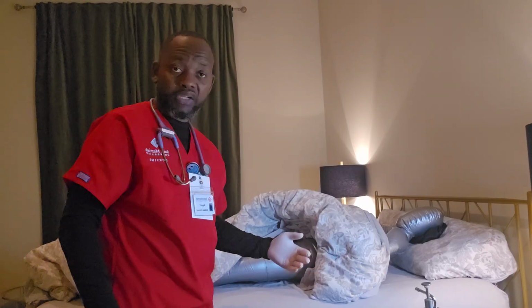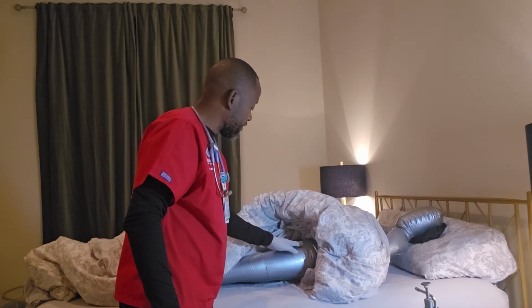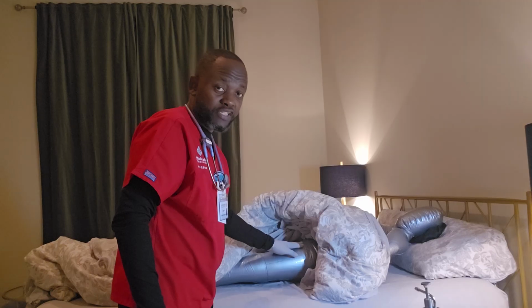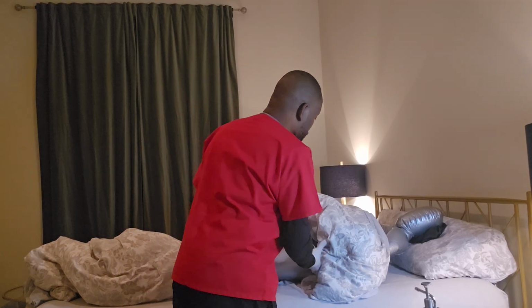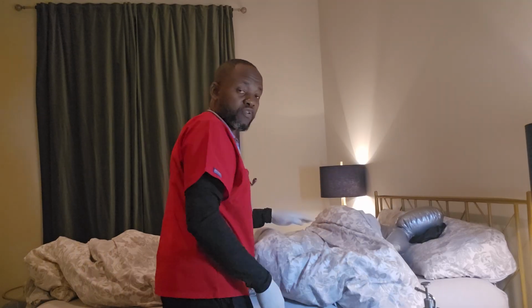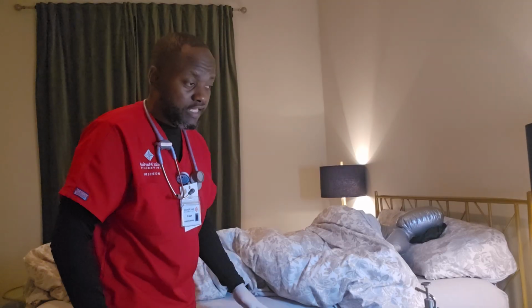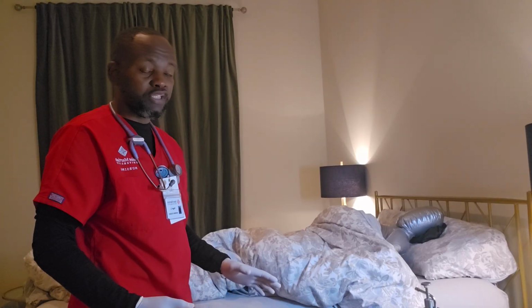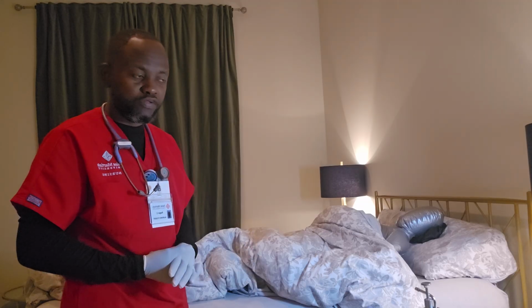On day two, when I come back, I will assess the incision for infection, and I will listen to bowel sounds in all four quadrants. I will also check the Foley, making sure the urine output is at least more than 30 mL per hour. So that's good. That means the patient is voiding very well.